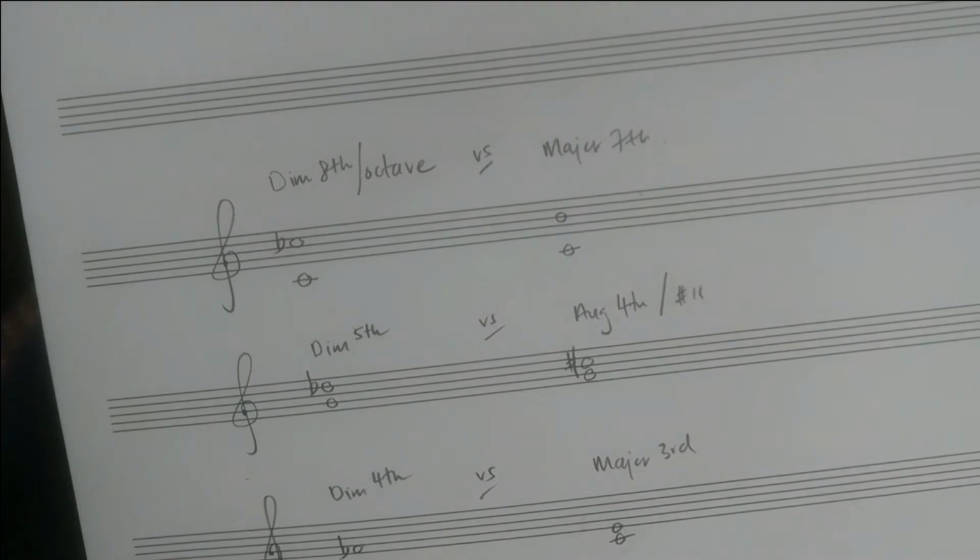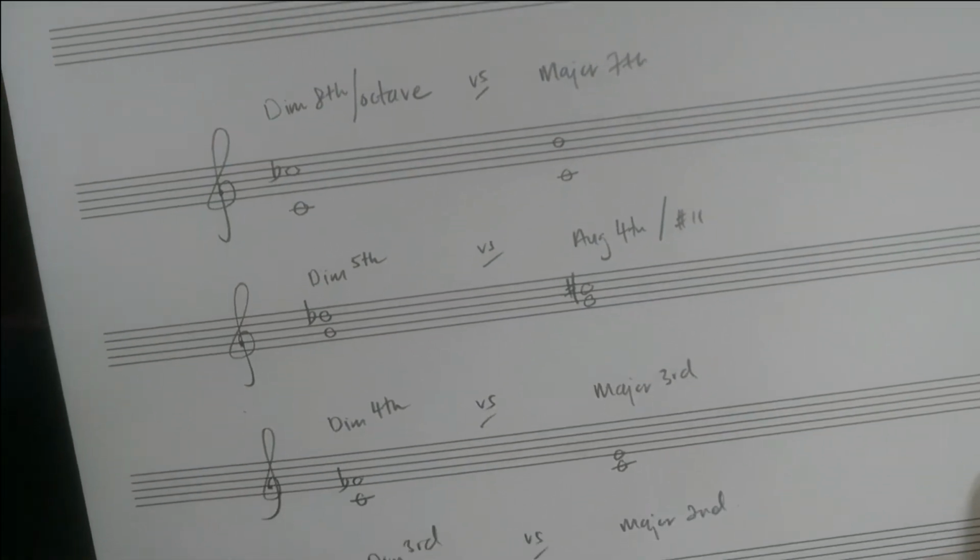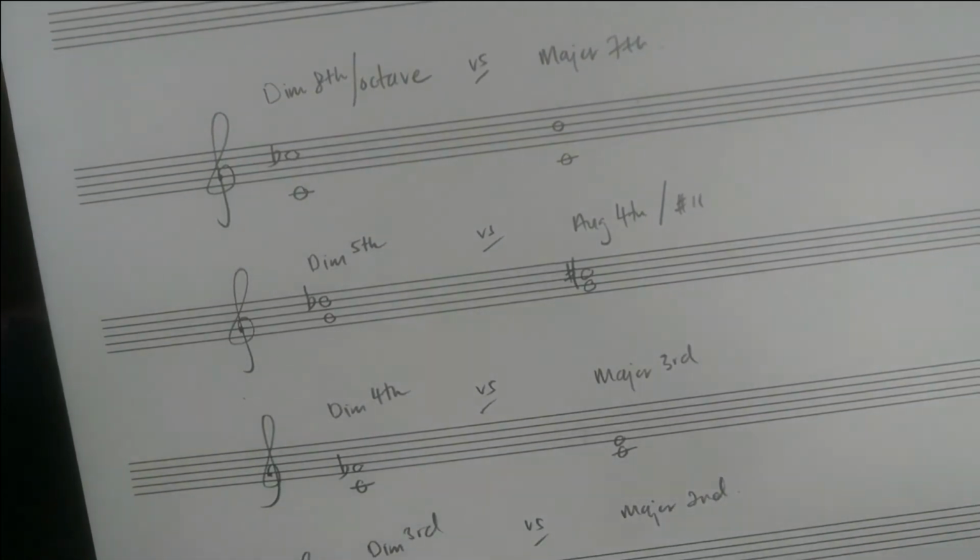But if you actually play a C and a C flat, it doesn't tell you immediately it's a diminished eighth. That takes quite a while for you to figure out lah. You immediately say, oh, that's a major seventh. Yeah? And when you see on paper C and a B, it is obviously a major seventh. Okay? Now, look at the second example, diminished fifth versus augmented fourth, or sharp 11.